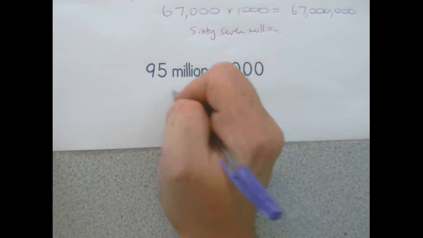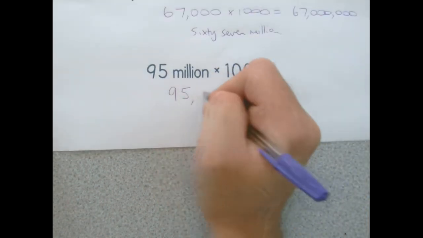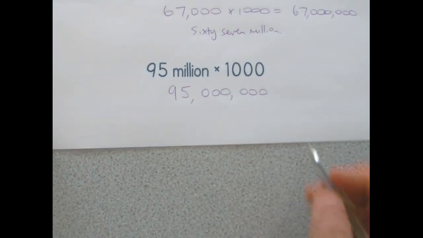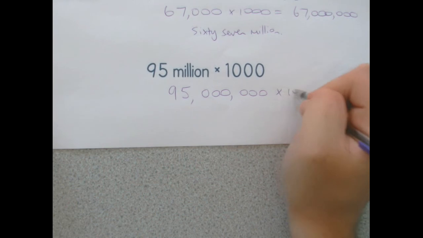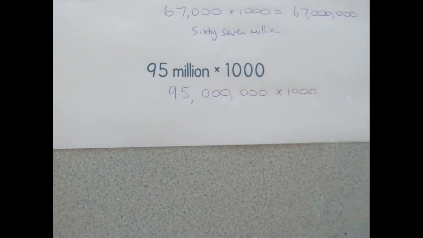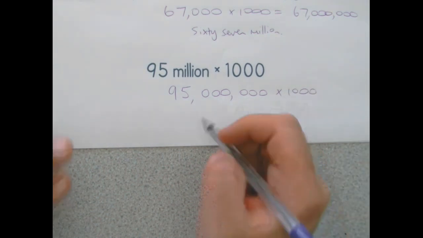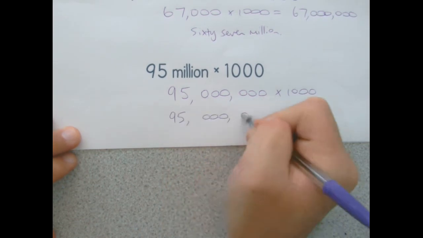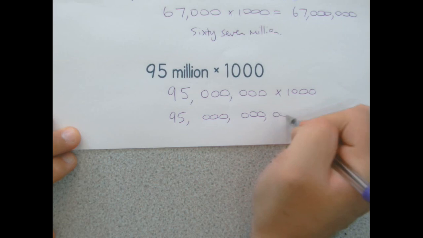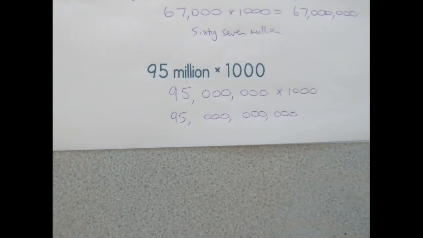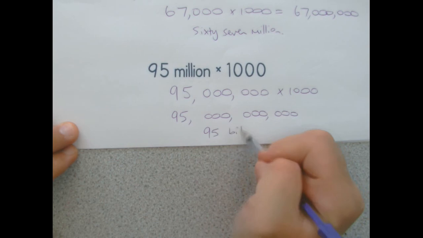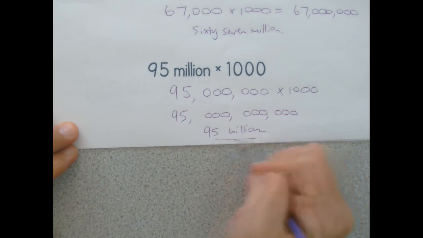So let's put this in figures. 95 million, 6 zeros of course in a million, times then 1,000. So we're going to have then 3 zeros added on, so in effect then, because I'm adding on 3 zeros, just have that there, which we often see as 95 billion. You can leave it like that.